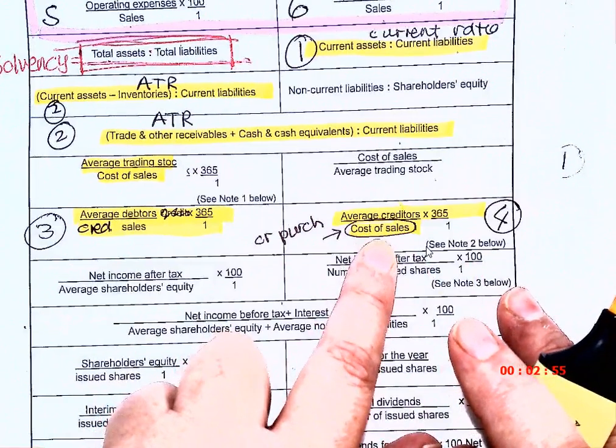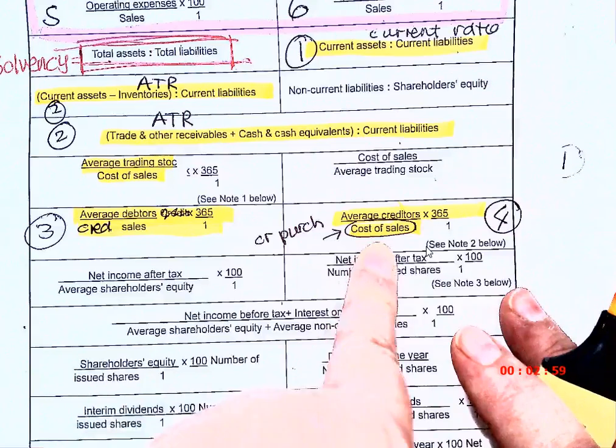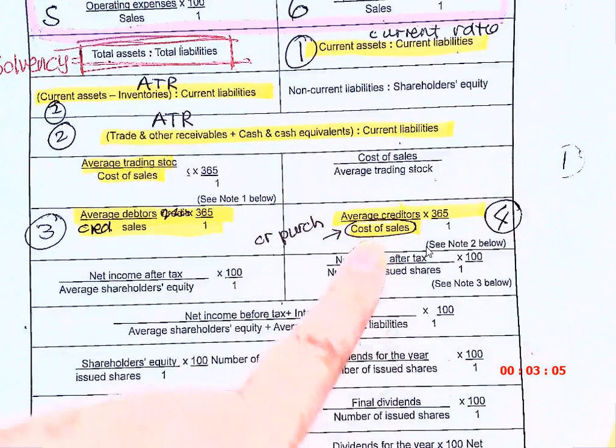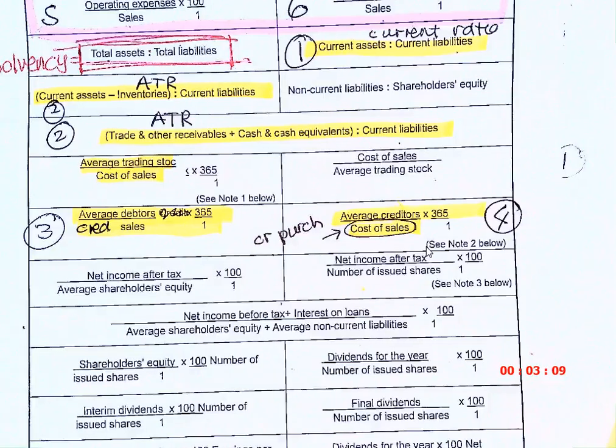But what did we tell you about cost of sales? Cost of sales was the cost of the goods that I sold. But I already told you, everything I sell, I replace on the shelf. In other words, my purchases will be equal to my cost of sales. Does that make sense? Yes.